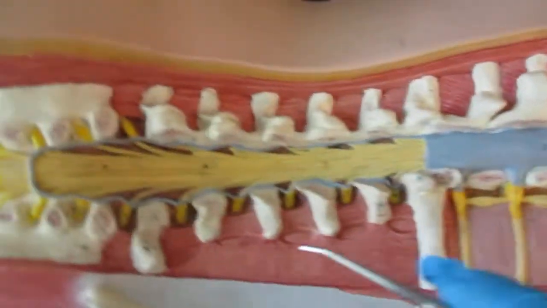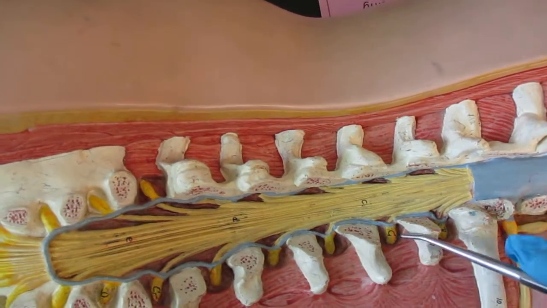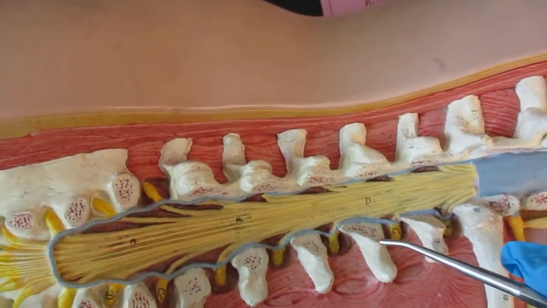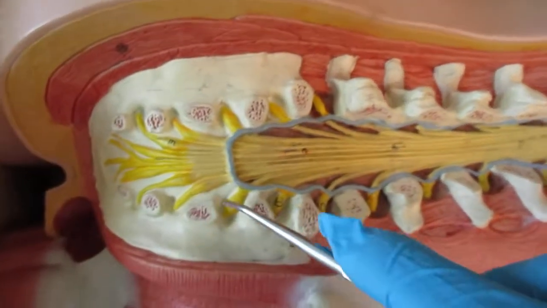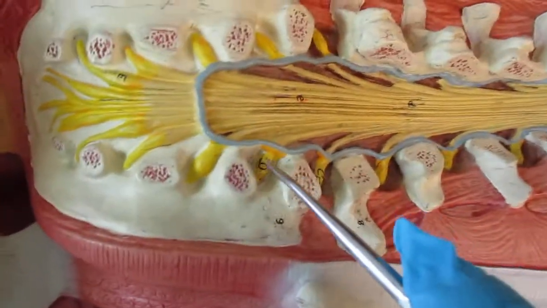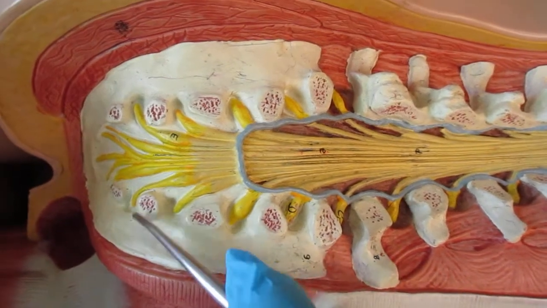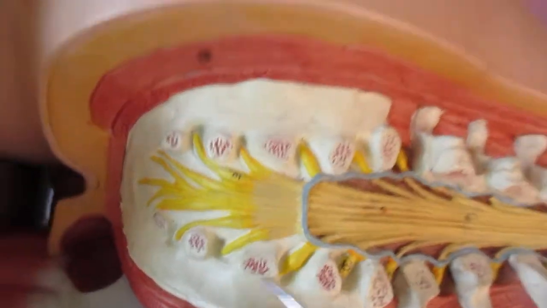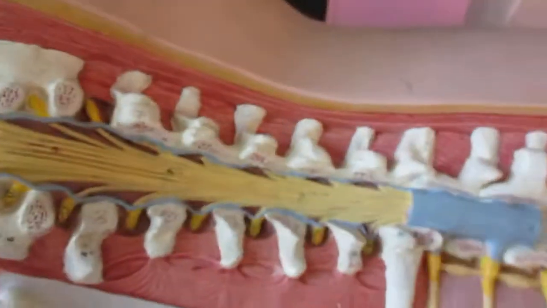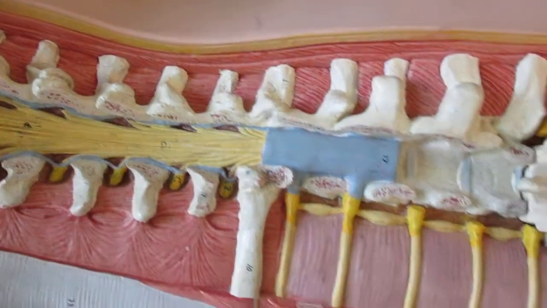And then we have 5 pair of lumbar nerves. The coccygeal nerve is right here. So, anyway, let's move on to spinal arachnoid.